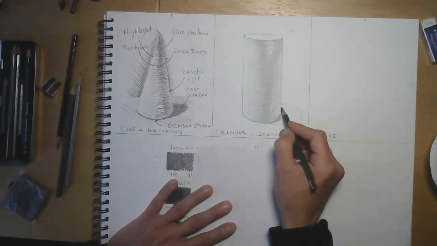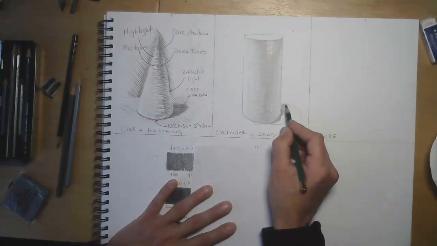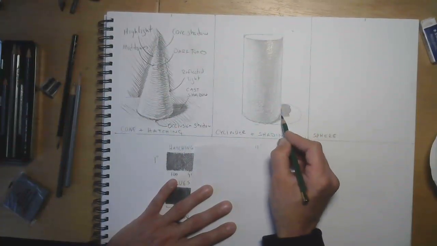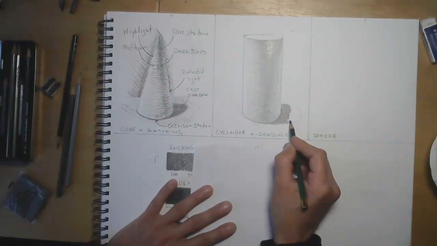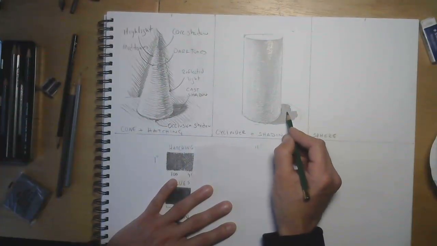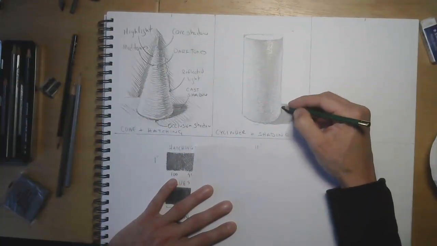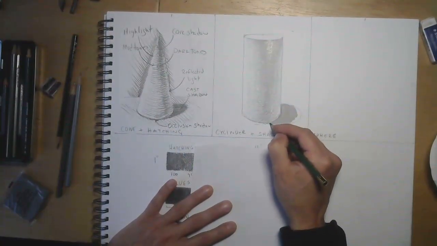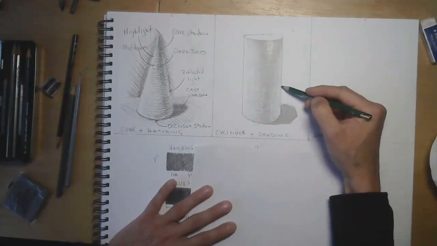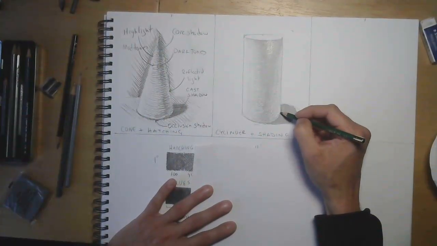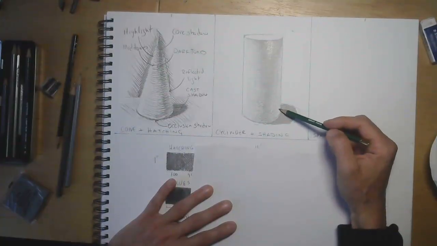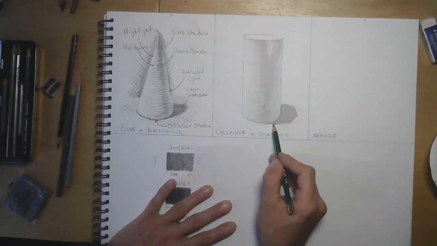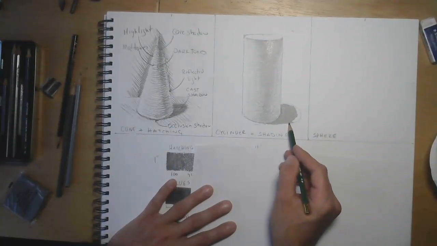And it might reflect again because I'm pressing hard. Graphite has a sheen to it. It's a little shiny. Again, just using those circular motions to really build up the value here. And then I really want to cut in my value edge here along the edge of my cylinder to really get the sense that it's not this line that's the edge of the cylinder, but the meeting of the light value and the dark value here. And that becomes the edge of the cylinder.